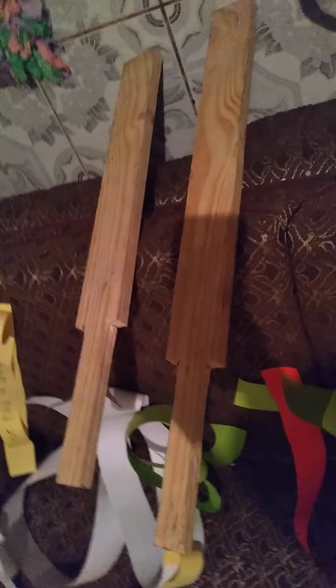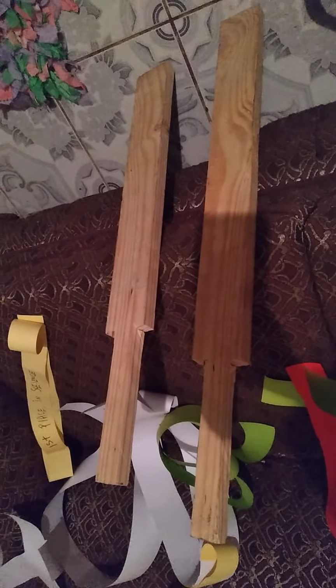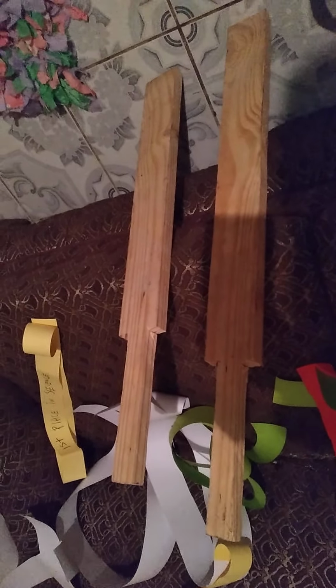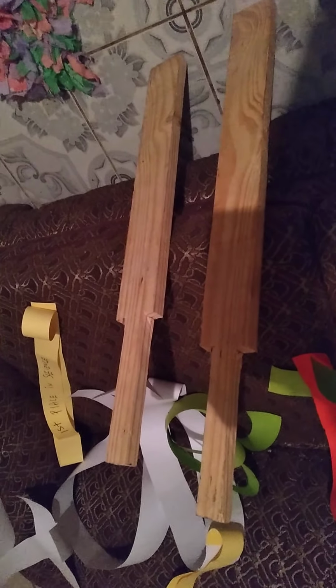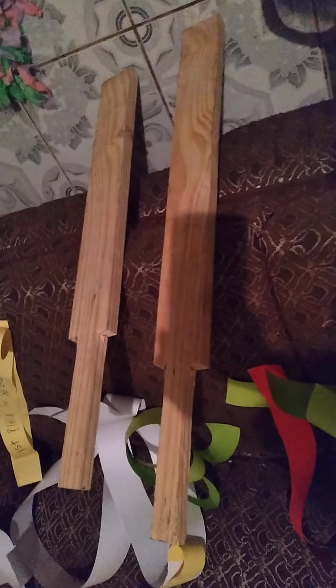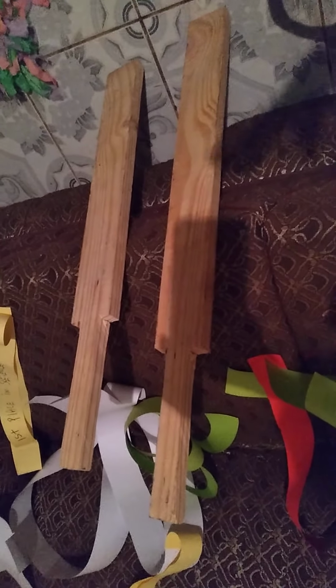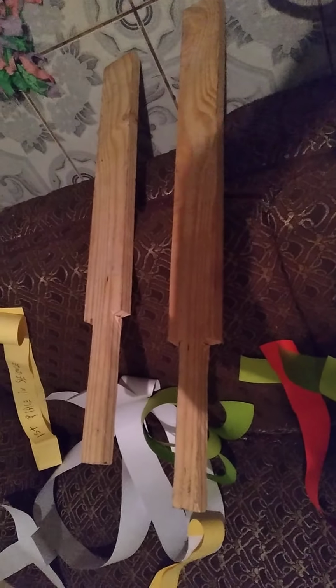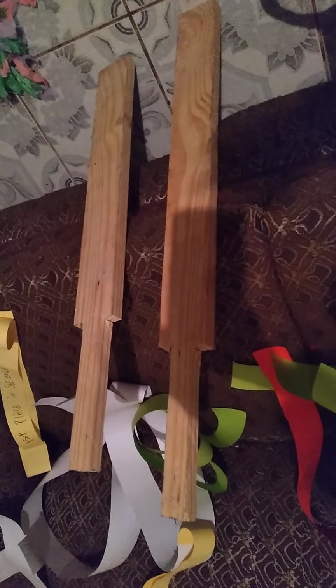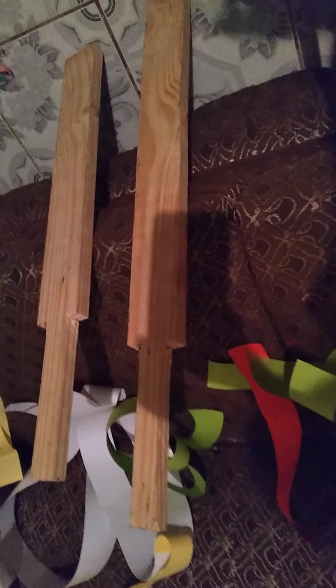And these are my bats that I use for cricket. So with this students can learn the game of cricket in PE class or even by getting involved in sports at the school. So this activity can be used for age group 7 upwards, and I made these out of boards.